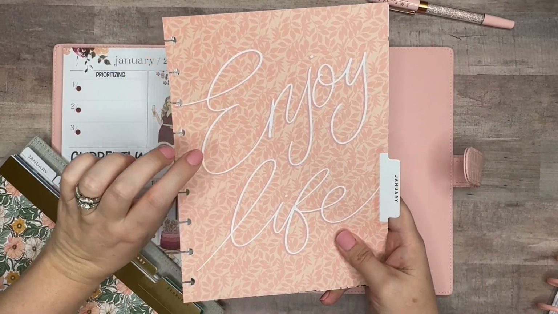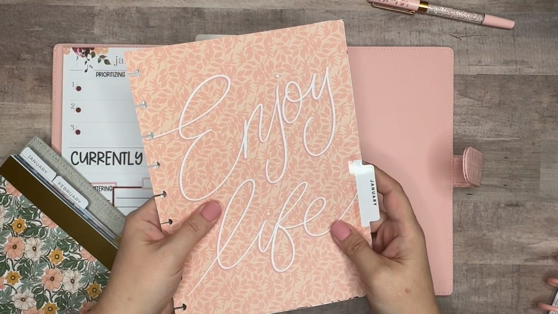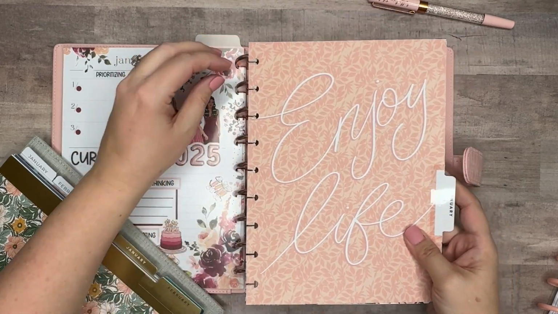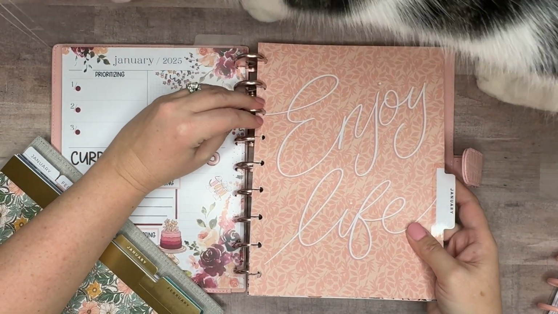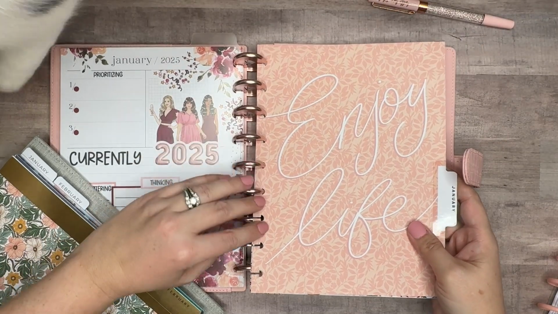So this next item we're bringing over is going to be my current month for January, which is my catch-all planner. I don't know if I mentioned that as we started this. This first section is my catch-all planner.